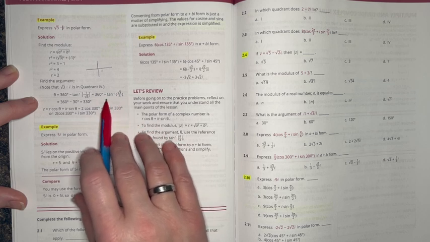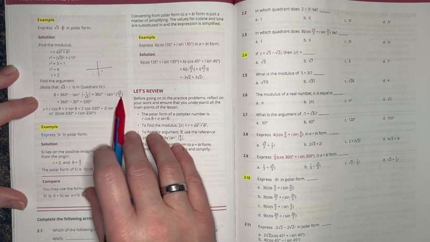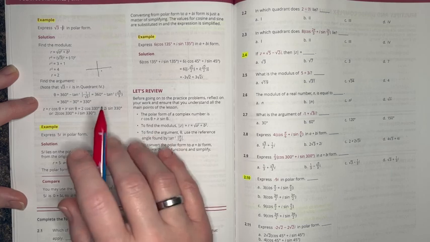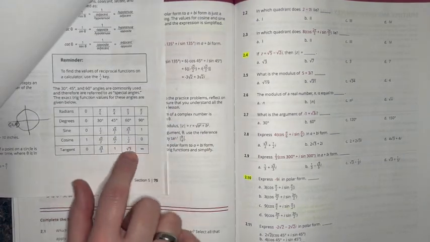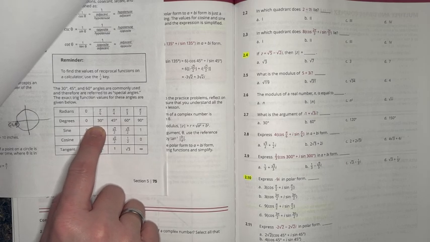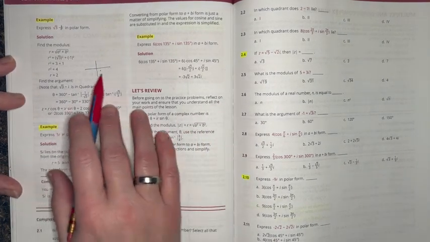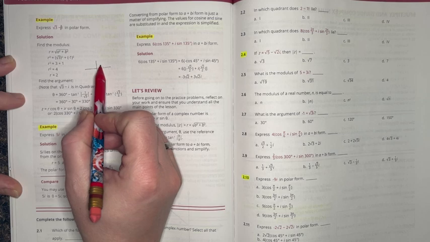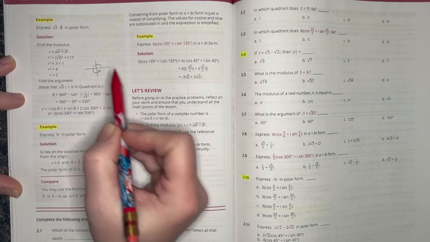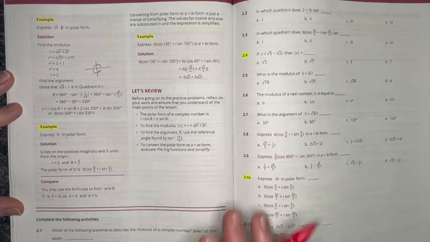And so we're looking for the angle that has a tangent of square root of 3 over 3, right? If we use our little chart, then we know that it's going to be pi over 6 or 30 degrees. Okay, so 30 degrees would be our reference angle. Subtracting that from 360 because we are, remember, in the fourth quadrant, gives us a 330 degree angle.